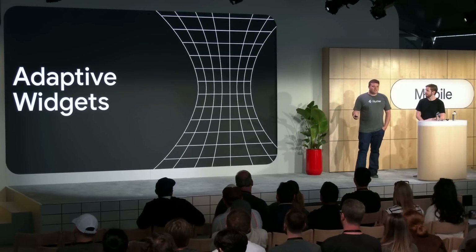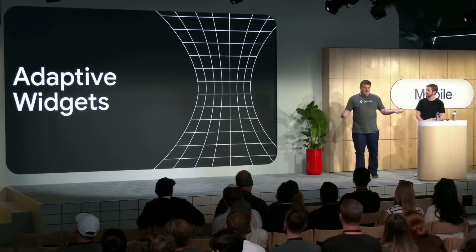But adaptive design is more than making widgets respond to space. We also need to be able to change what widgets are used. Tyler, can you walk us through how to do that? Sure thing, Reid.